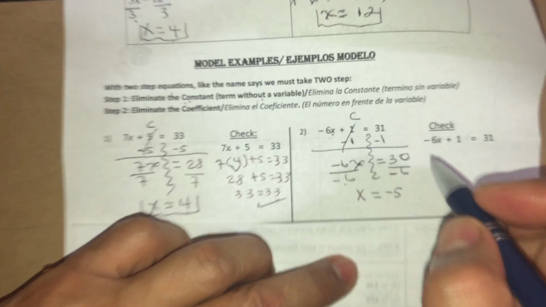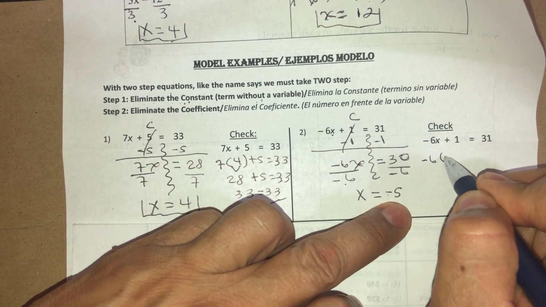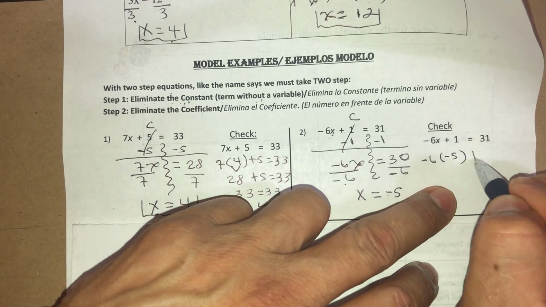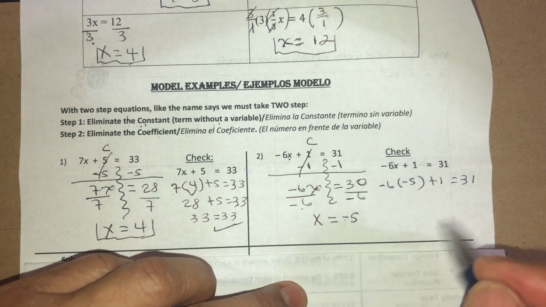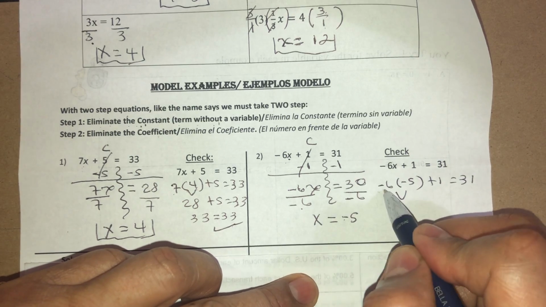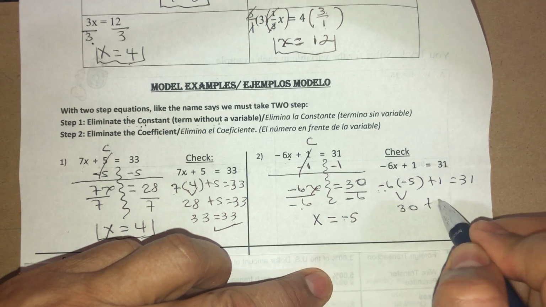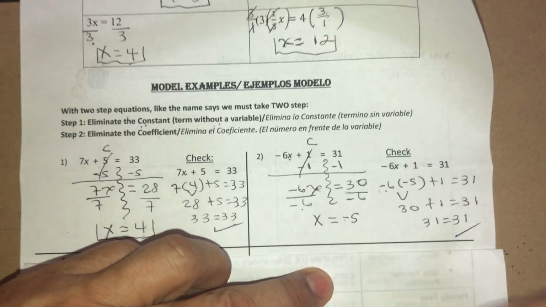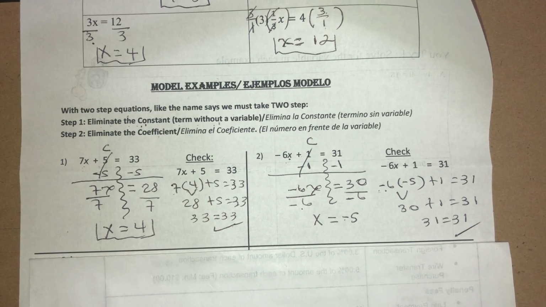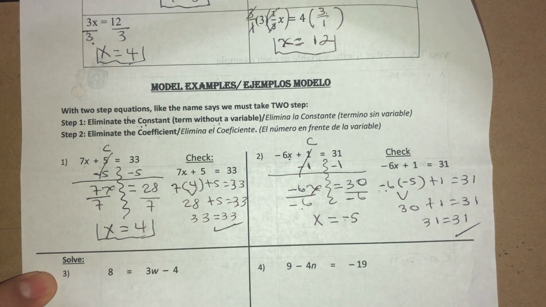Again, let's check. Now this x becomes what? -5. So -6(-5) + 1 = 31. PEMDAS, multiplication first. -5 times -6 will give you +30 because minus times minus is plus. Okay, and 30 plus 1 is 31, and that works. So there's going to be times when you have to check, okay guys? I'm just preparing you for that. Now we're going to do the rest, but we don't have to check because we're only solving.